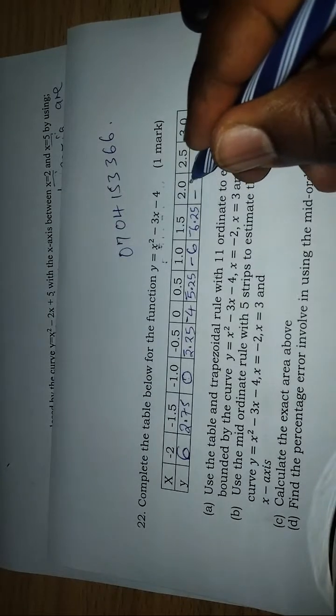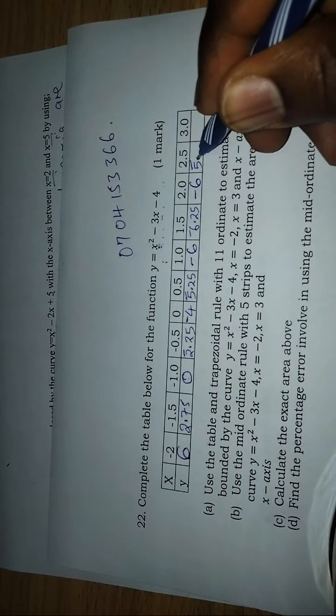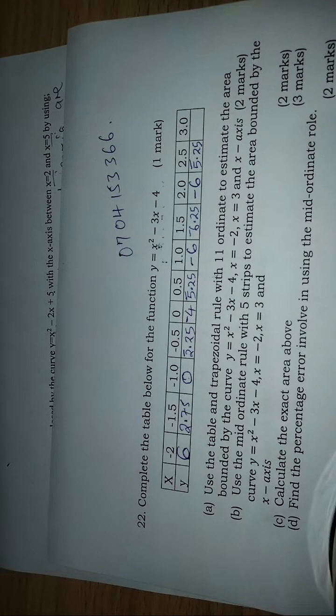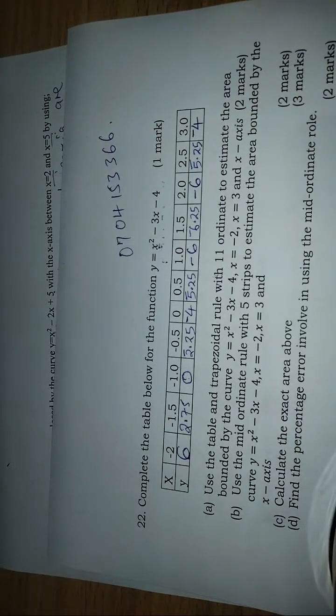2 squared minus 3 into 2 minus 4. This is a -6. Then we have 2.5 squared minus 3 into 2.5 minus 4, giving us -5.25. Then we have finally a 3 squared minus 3 into 3, then minus 4. This gives us a -4. So we have the table filled.